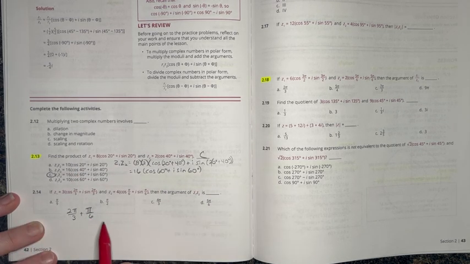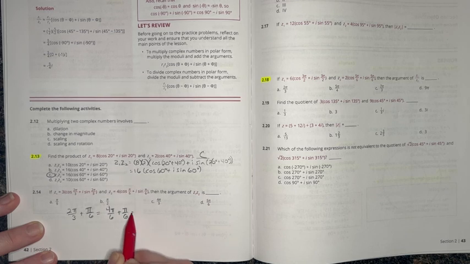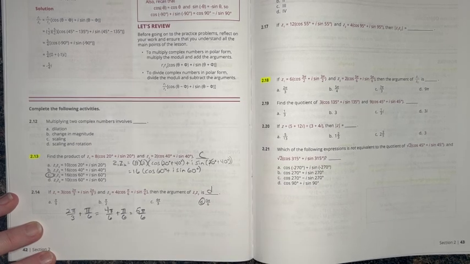Now, they have to have a common denominator, which is going to be 6. So I'm going to multiply the numerator and the denominator by 2. So 4 pi over 6 plus pi over 6 is going to give me 5 pi over 6 as my argument, which is letter D.